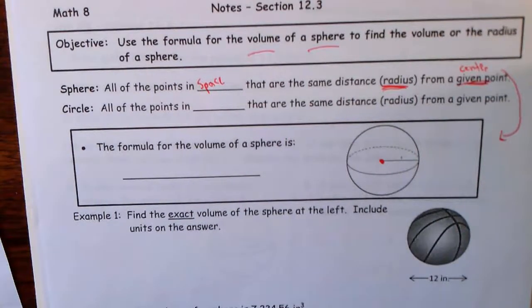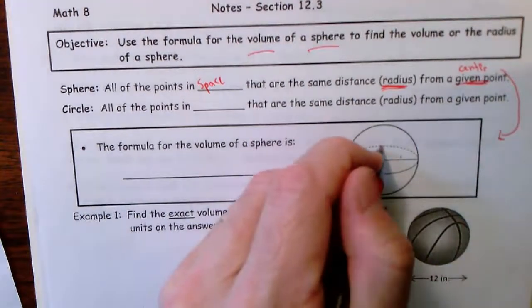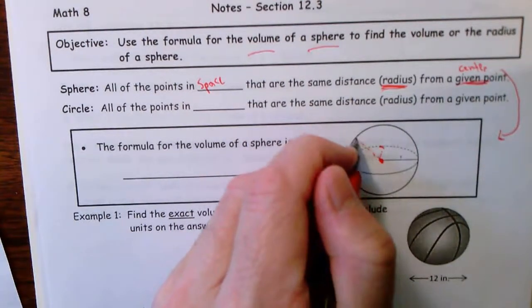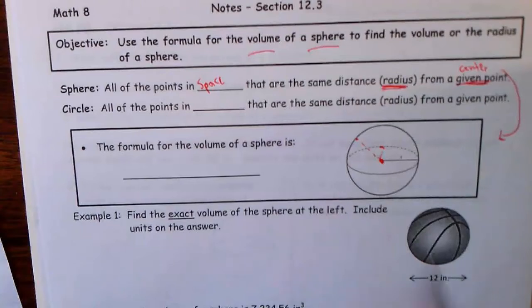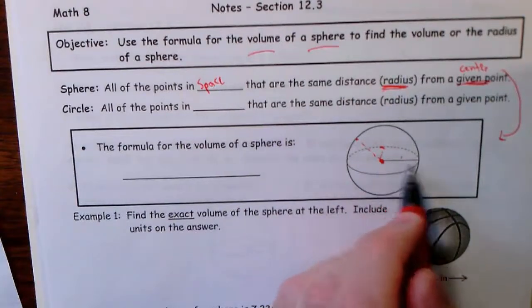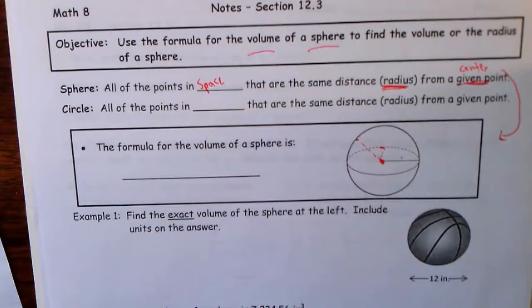And if you go any direction the same distance, whether you go out the back or up to the top, or as they did here, you go out to the side, you end up with a three-dimensional shape called a sphere, which is more commonly known as a ball, right?